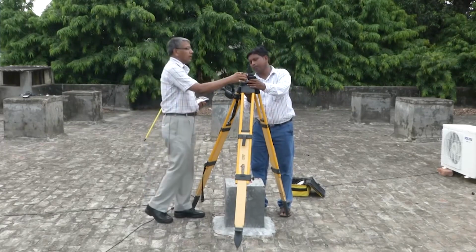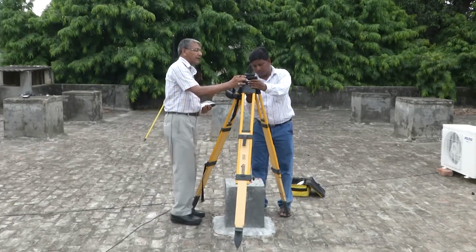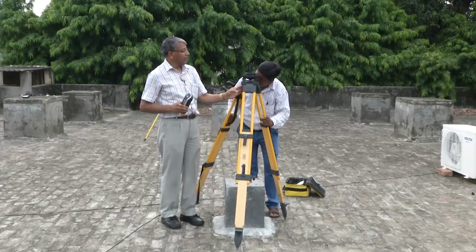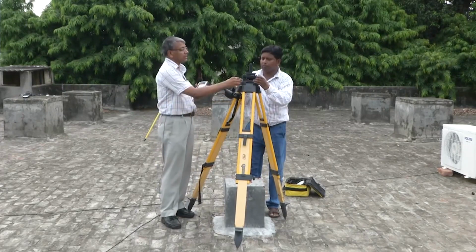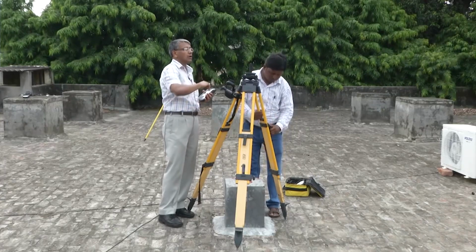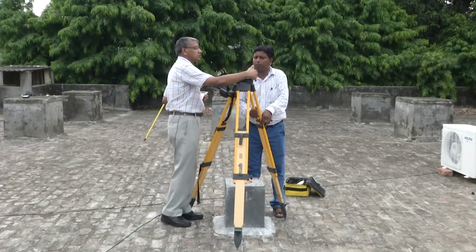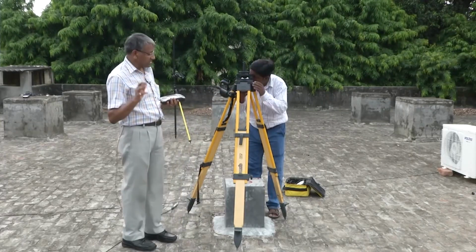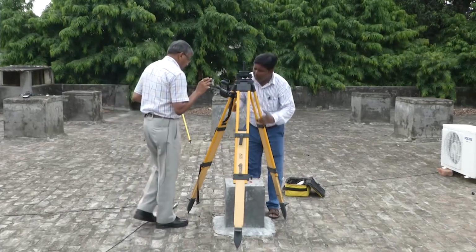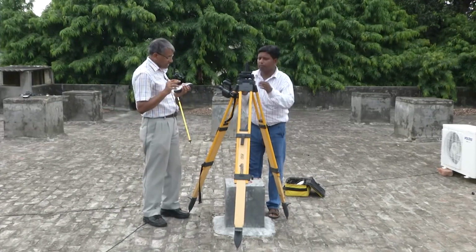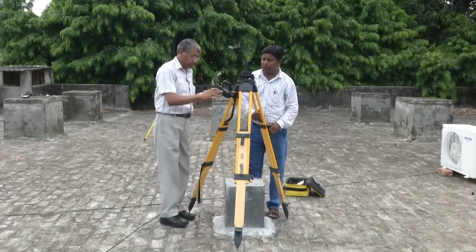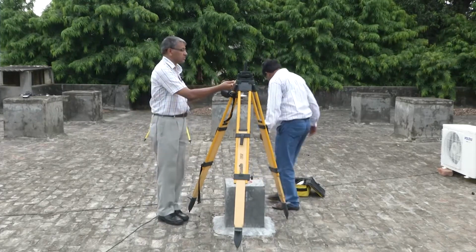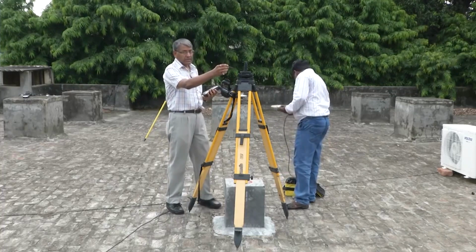Then this is the tribrach head which has to be fixed on the tripod head, keeping it level horizontal as well as looking through this optical plummet. We can center it. Already we had done it in our class number 8 during demonstration of GPS methods. I had shown this work in detail. So, now it is a repetition. Only thing is that now we are carrying out this establishment using a different kind of receiver.